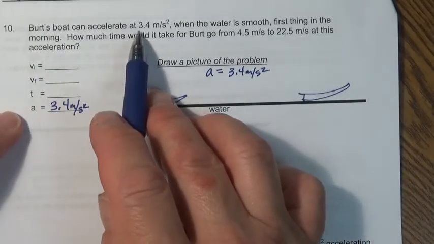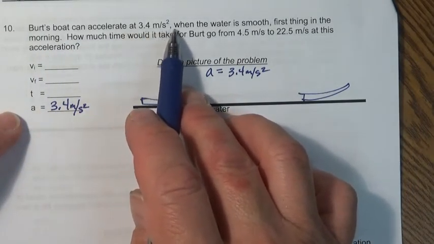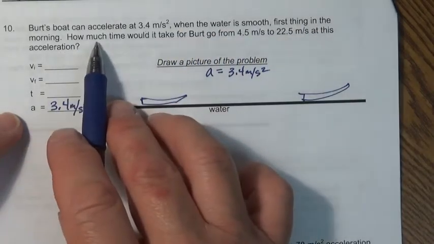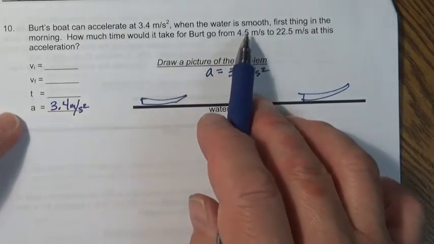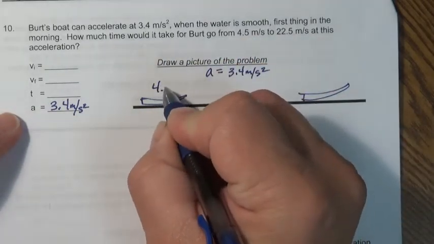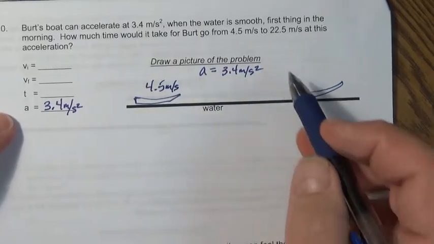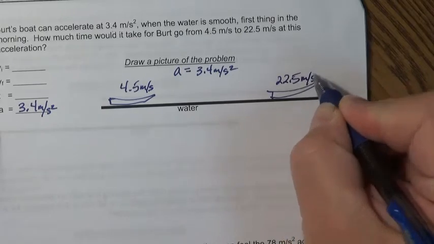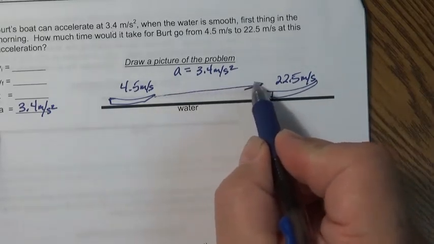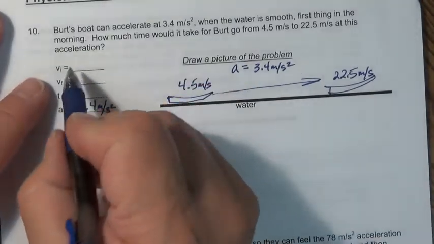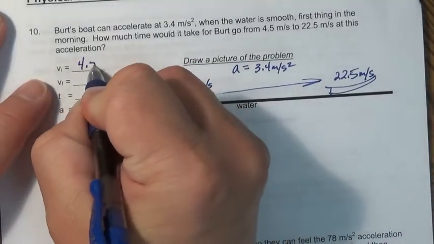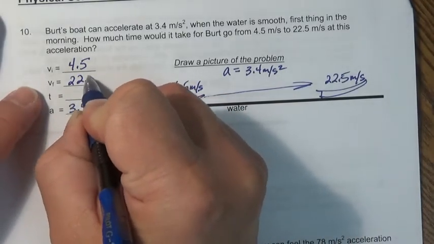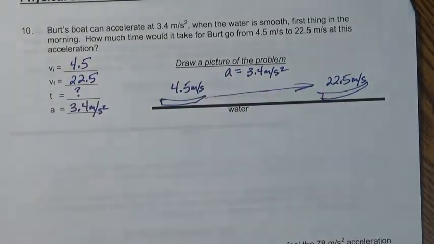Bert's boat can accelerate at 3.4 meters per second squared when the water is smooth, first thing in the morning. How much time would it take for Bert to go from 4.5 meters per second all the way up to 22.5 meters per second? So he's going to speed up. The initial velocity is 4.5, final velocity is 22.5, and the time is what we're looking for.